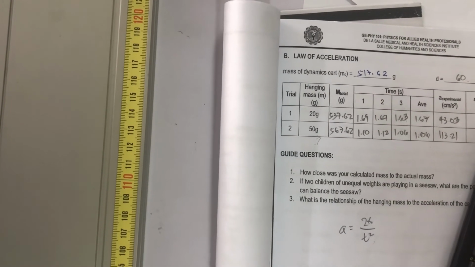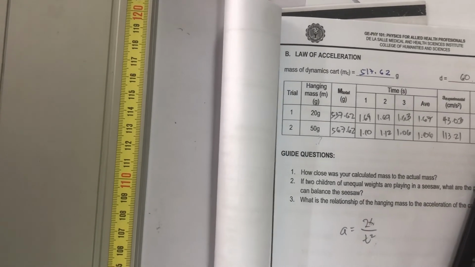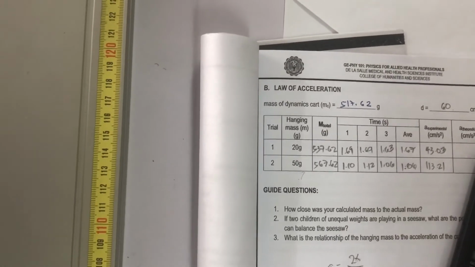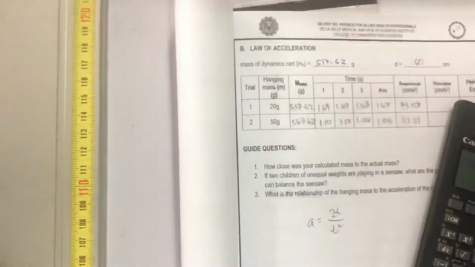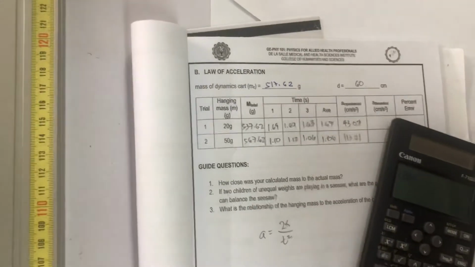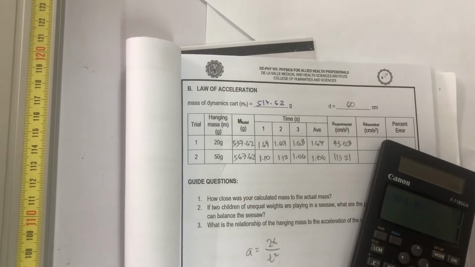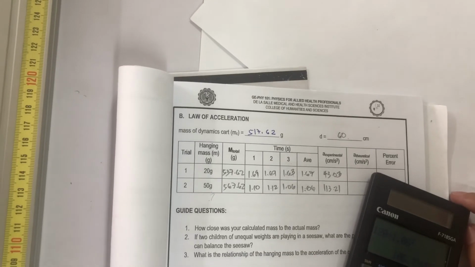I'm not satisfied. 120 over 1.06 squared. No, sorry. Again, 120 over 1.06 squared. No, I have a different answer here.